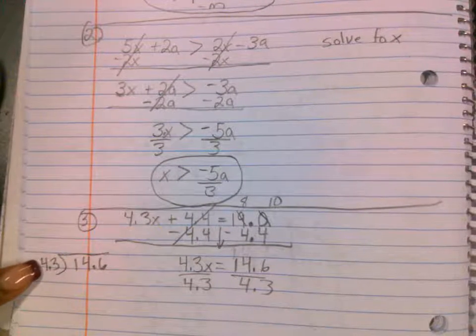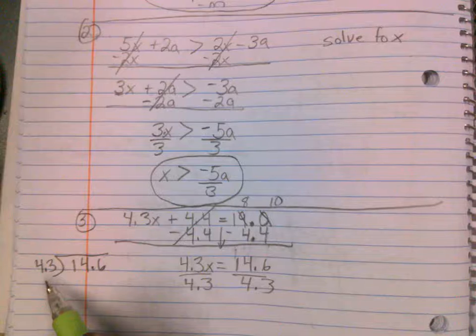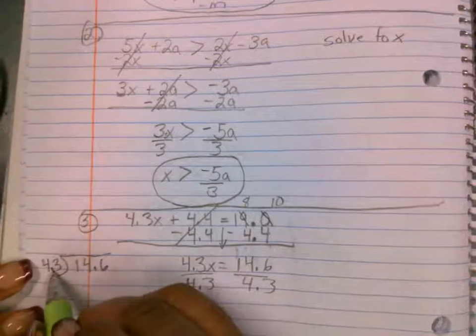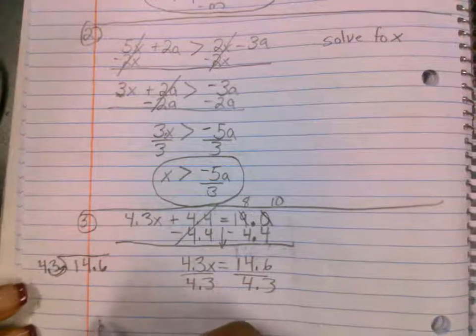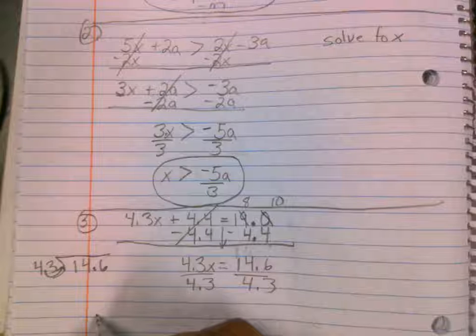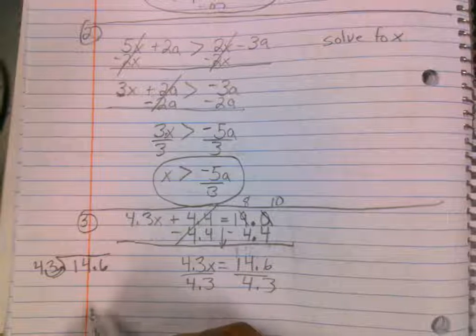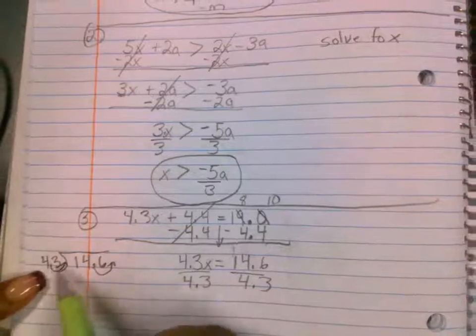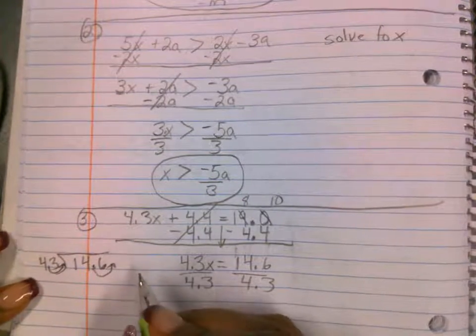So when you divide a decimal, remember your divisor, the number that's on the outside, has to be written as a whole number. So we have to move the decimal over once to make it a whole number, 43. However many spaces we moved it there in the divisor, we got to move it that same number of spaces in the dividend. So what we're looking at is 43 into 146.